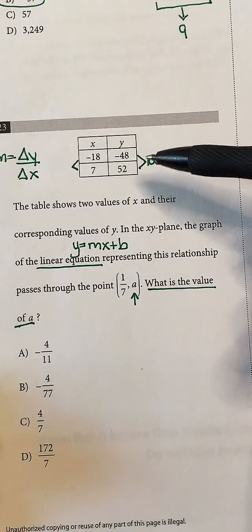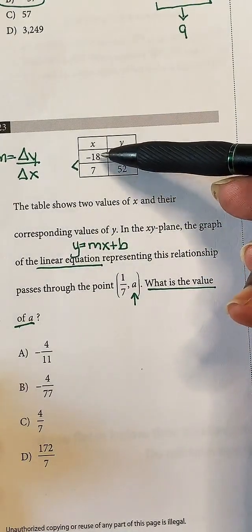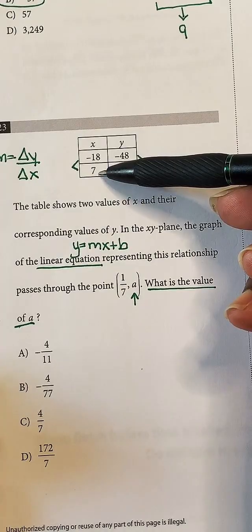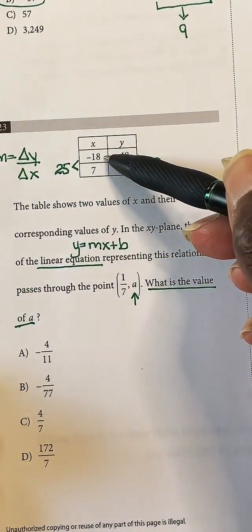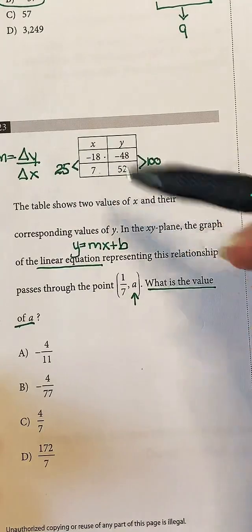I'm doing the change. Okay, so now from negative 18 to 7, a lot of you guys wrote it's 25, because 25 minus 18 gives me 7.